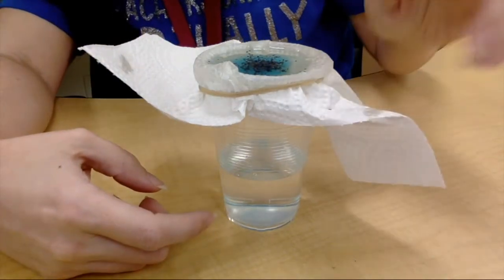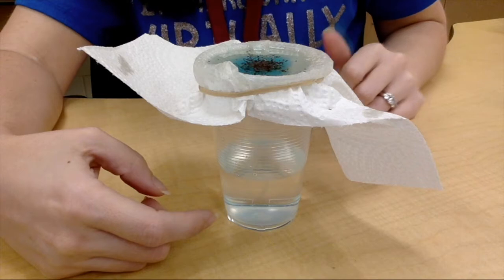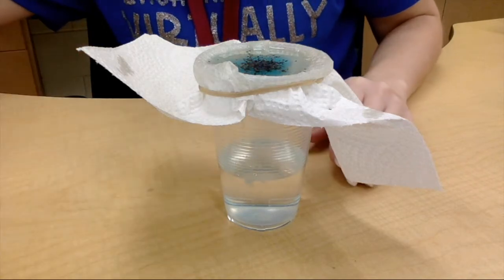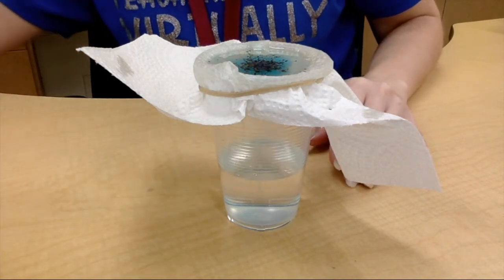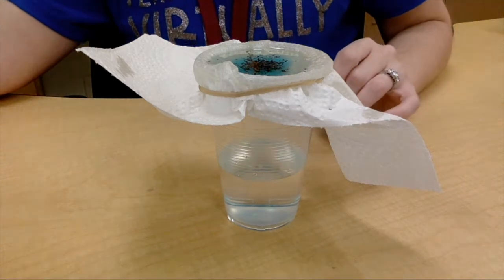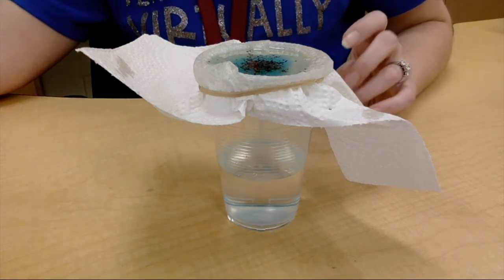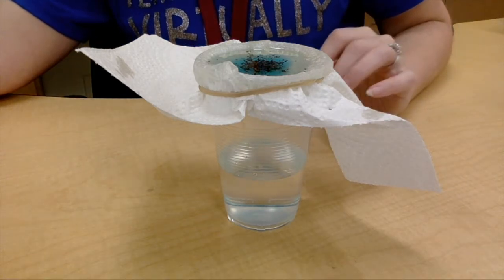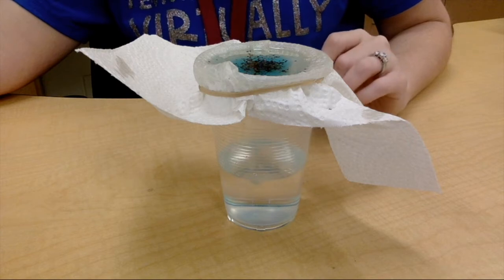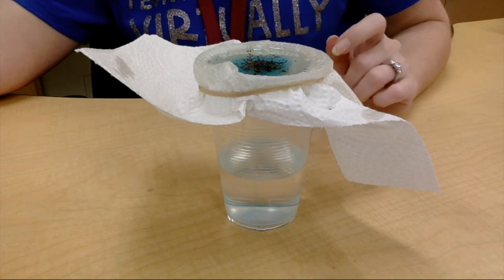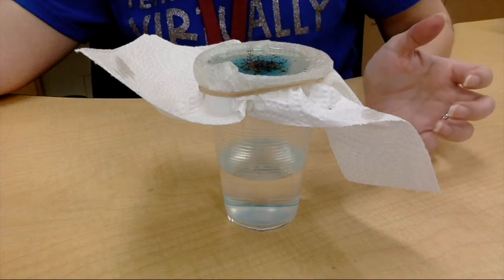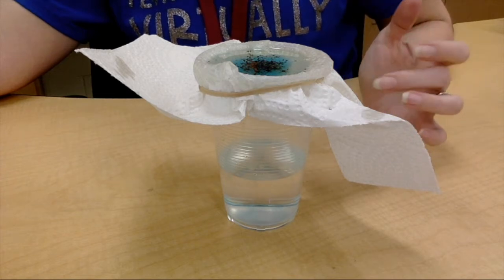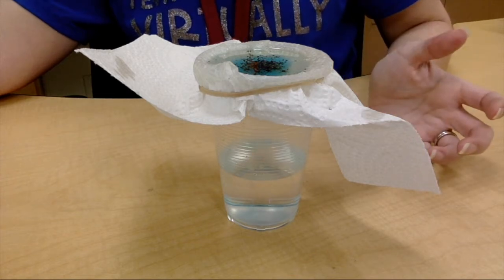The pepper, however, is floating on the top. So you need to now draw and label on your notebook page your observations of the paper towel and the cup. Now that the scenario is complete, make sure you label to show what has changed.